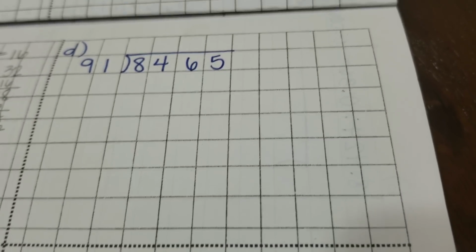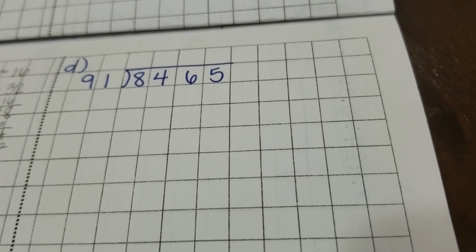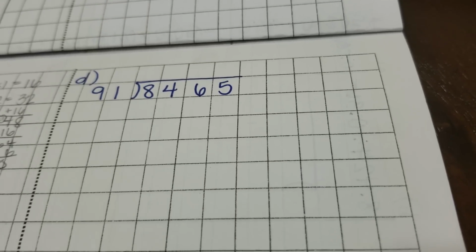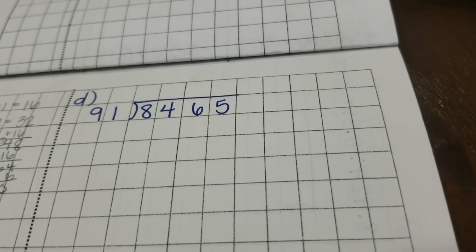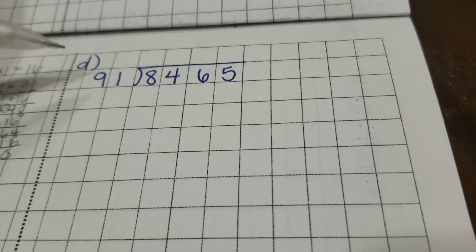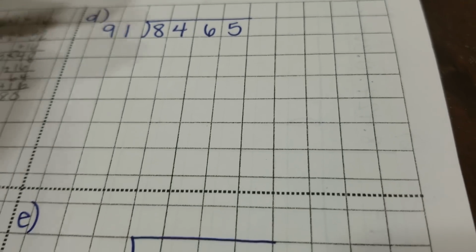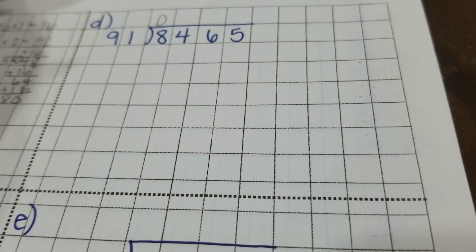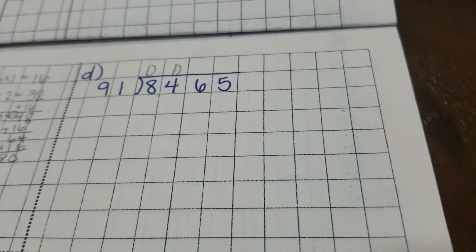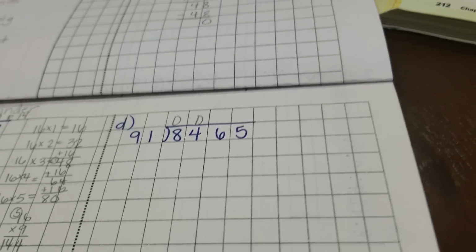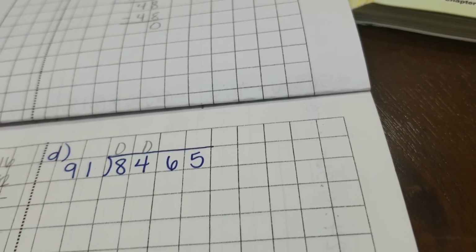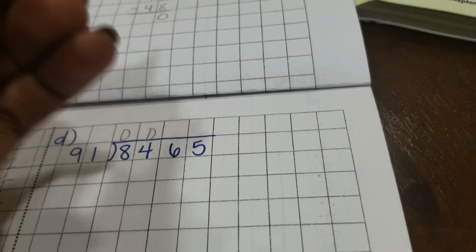So we have this 91. We can use our estimation skills and not have to write all of the 91s. So 91 is close to 90. It's also close to 100. So if we're thinking that this is about 90, we know 91 cannot go into 8. We know 91 cannot go into 84. So we're looking at 846. And we're looking at something close to 90. So let's try a 9, because we know that 9 times 9 is 81.